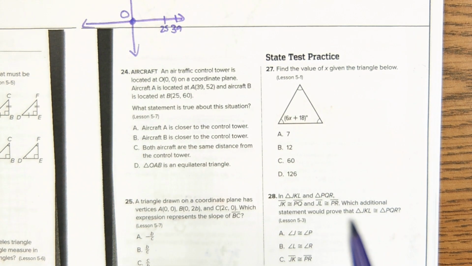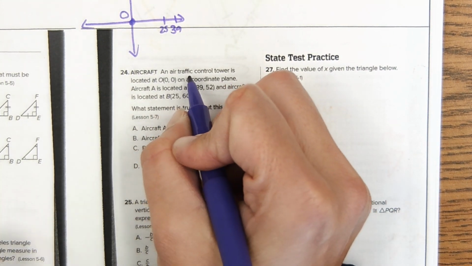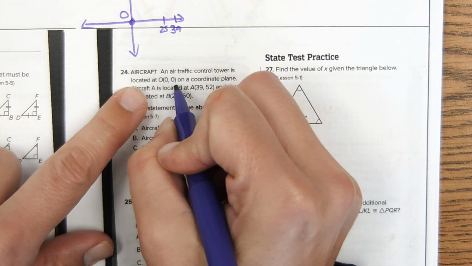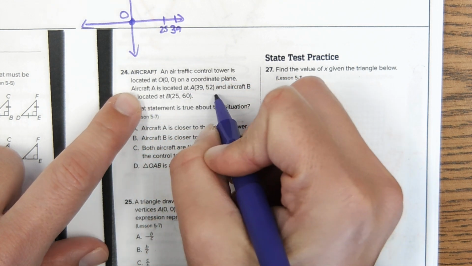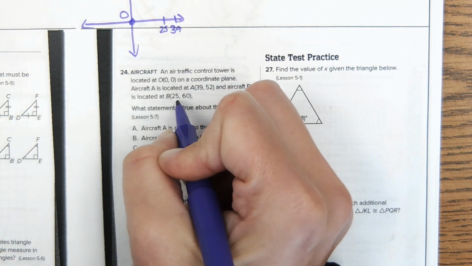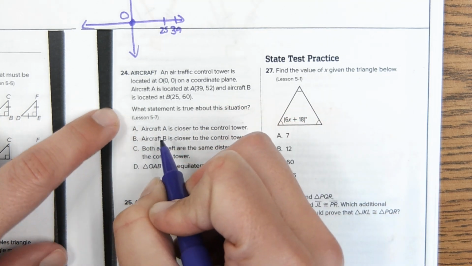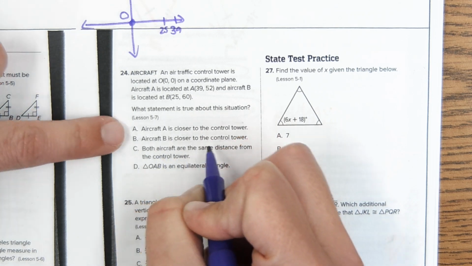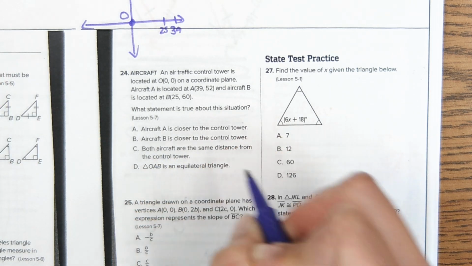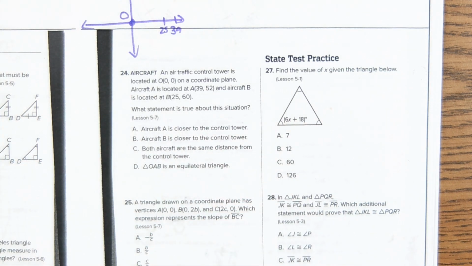Okay, so starting right here with 24, it says an air traffic control tower is located at (0, 0) on the coordinate plane. Aircraft A is located at (39, 52) and aircraft B is located at (25, 60). What statement is true about this situation? It says aircraft A is closer to the control tower, aircraft B is closer to the control tower, both aircraft are the same distance, and OAB is an equilateral triangle.